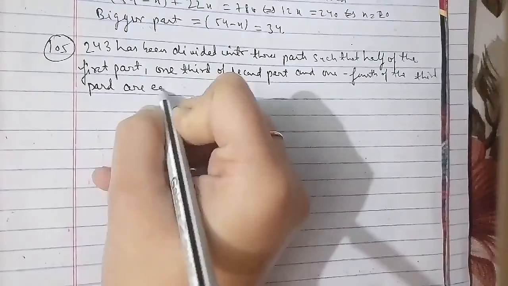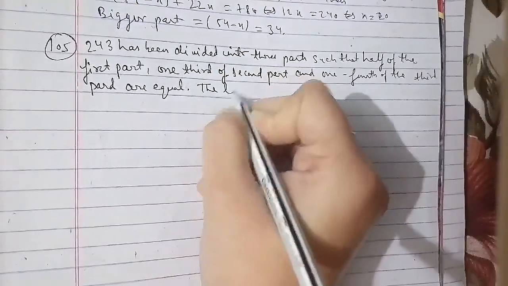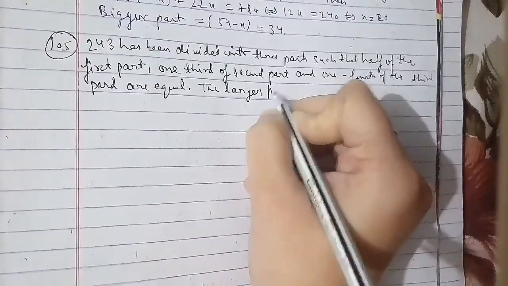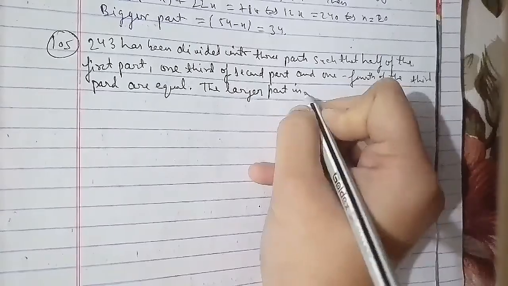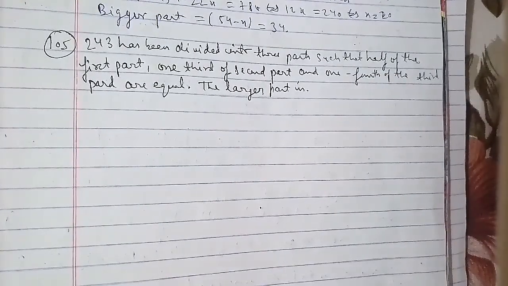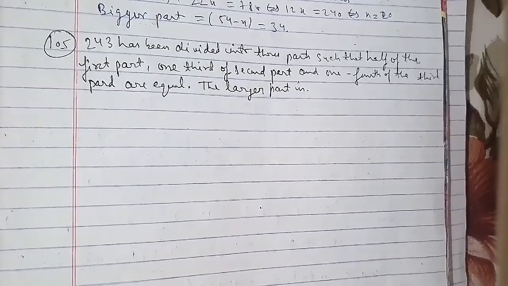Let the three parts be A, B and C. Let A by 2 equals B by 3 equals C by 4 equals X. Then A equals 2X, B equals 3X and C equals 4X.